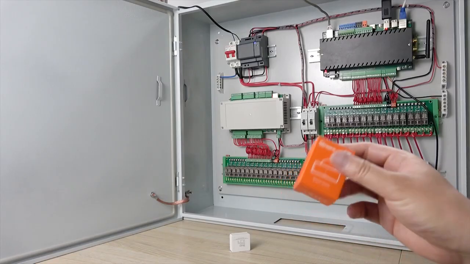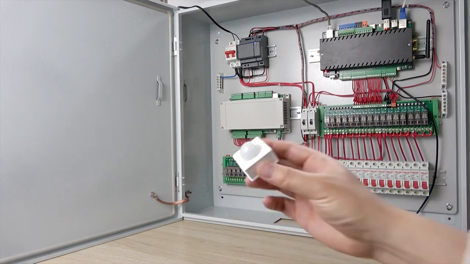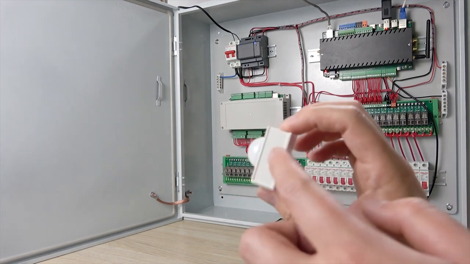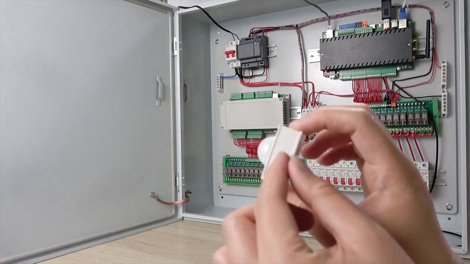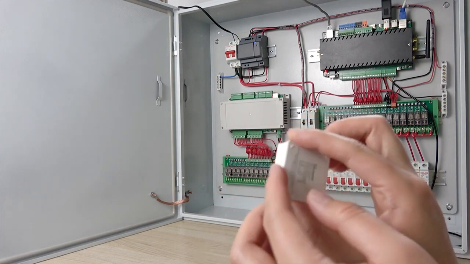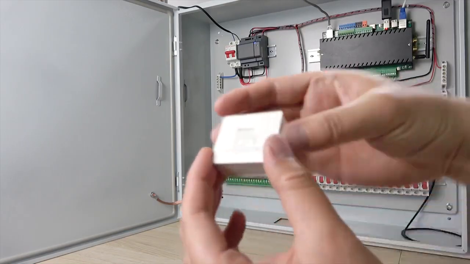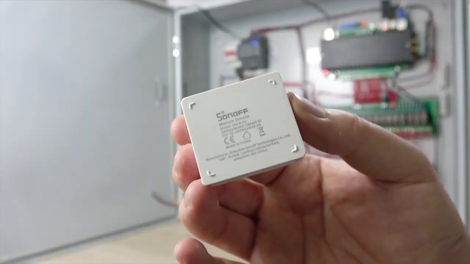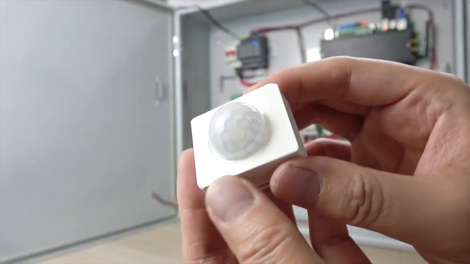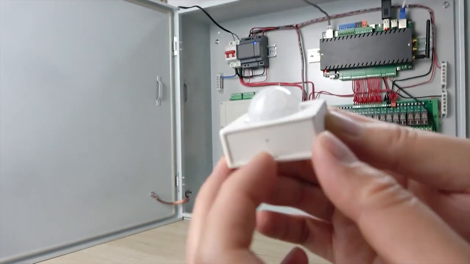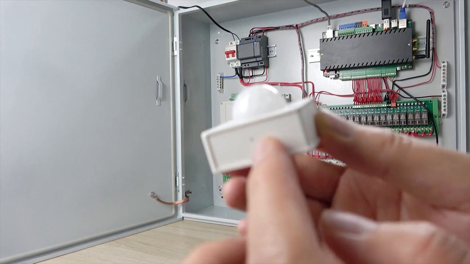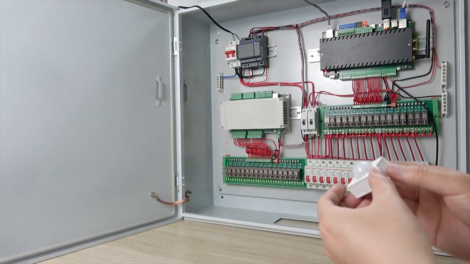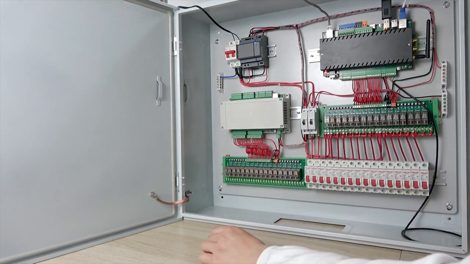This is the PIR sensor. You can see here is the PIR sensor. This hole is for communication, for pairing the signal. And this one uses a battery. So you can see this is the Sonoff PIR sensor, and this is the front. This hole is for communication, for network setting. So you can see I can insert the battery here.